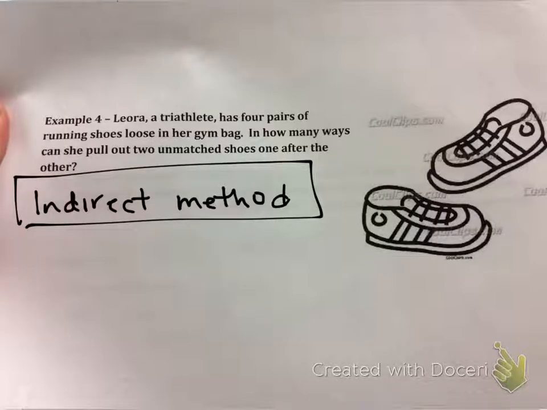All right, so first of all, the number of ways to choose shoes, total. How many ways can she pick one shoe out of the bag?